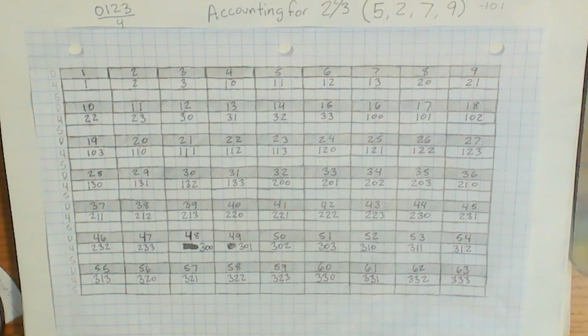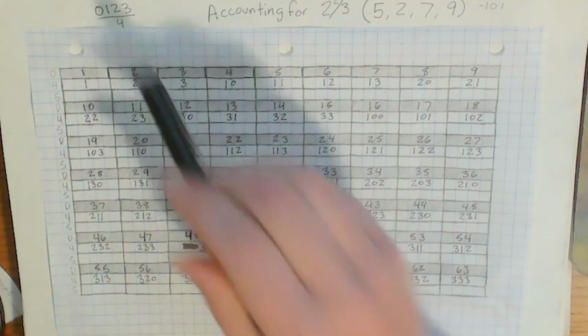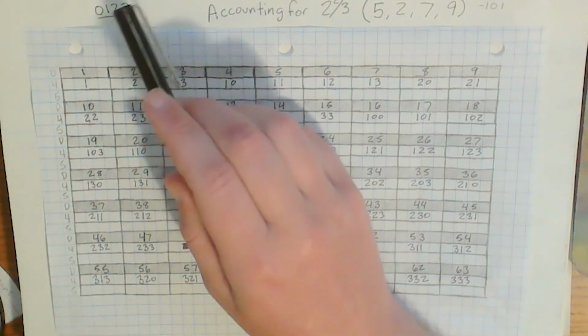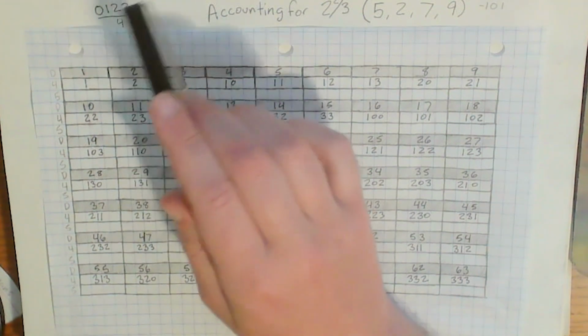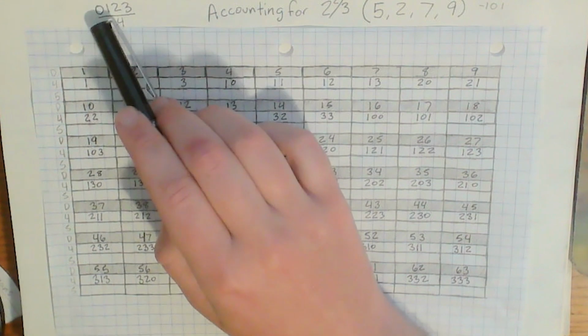Now, how are we going to split them up? Well, the easy answer is with another type of base notation. So we use base 4 notation to associate the concept of 4.